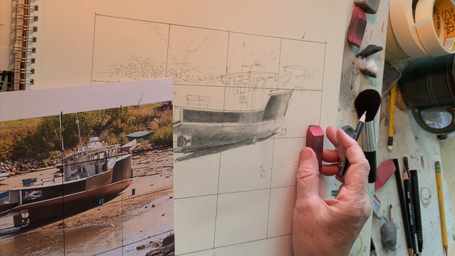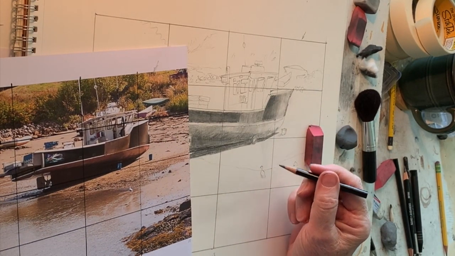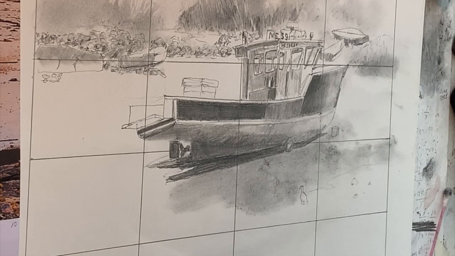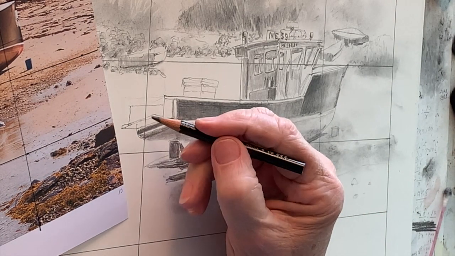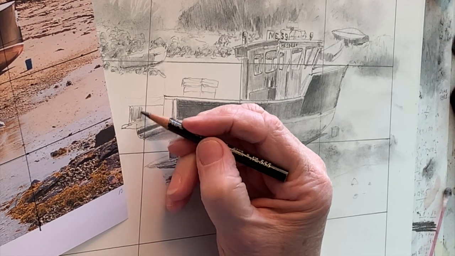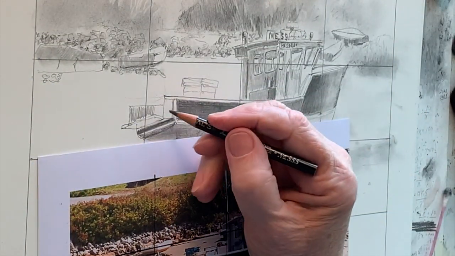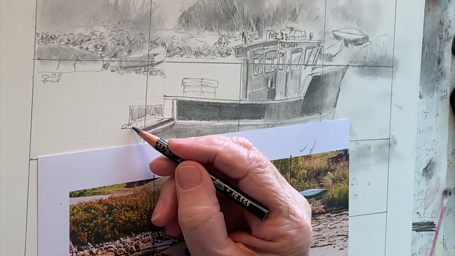Okay. So now we can work on this area up above here. Okay, I want to finish some of this area right here, and get the boat pretty well finished. There's some boxes in the back here, I'm going to leave those off because they don't really add anything to the drawing.